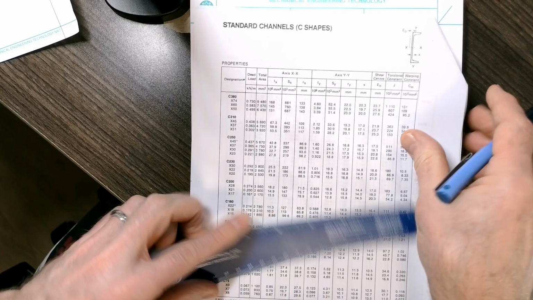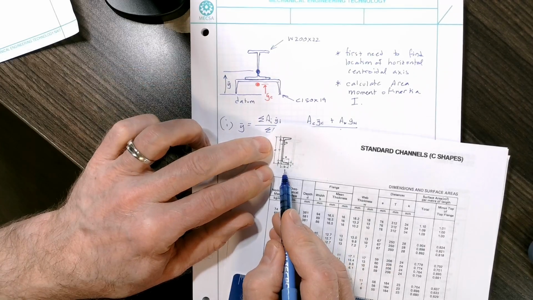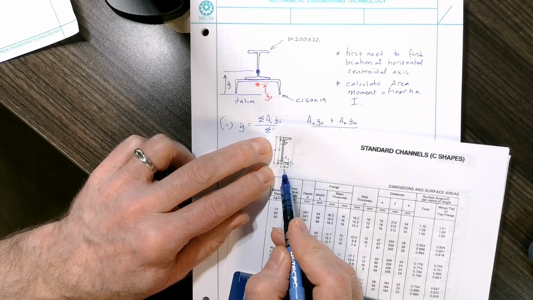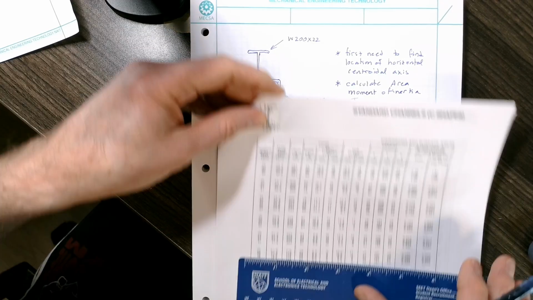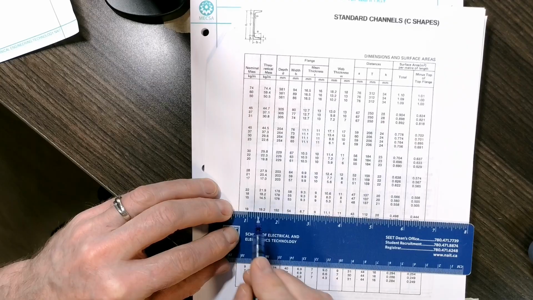But I need to know the entire dimension b here, because the y bar c that I need on my print here is b minus x. That's what I mean by you got to kind of hunt through the table. So I need dimension b, which is right here. I'm on the 19 row.